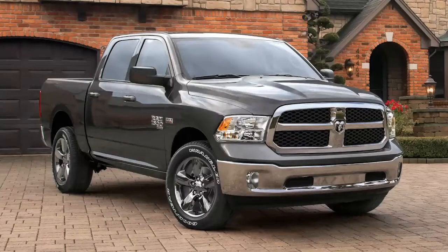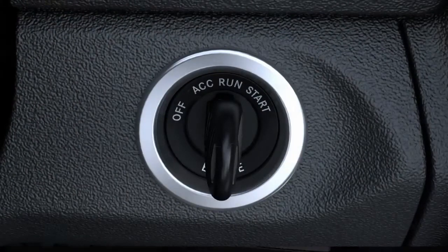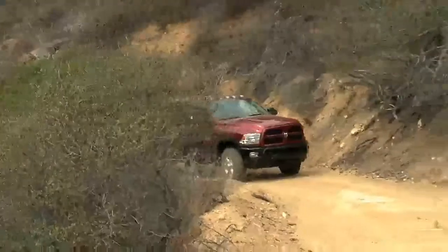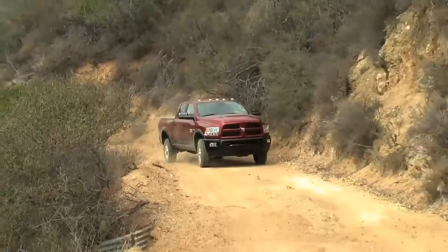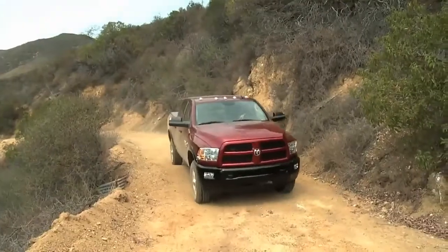If you want to perform this shift while stopped, put the ignition into the on-run position and shift the transmission into neutral. Select four-wheel drive low, then shift the transmission back into gear. You may hear some gear noise when shifting in and out of four-wheel drive low. This noise is a safe part of normal operation.